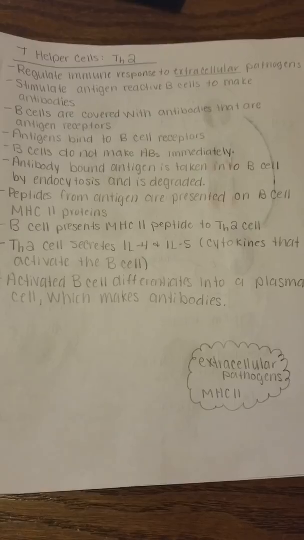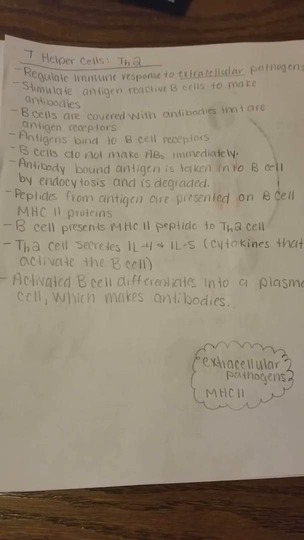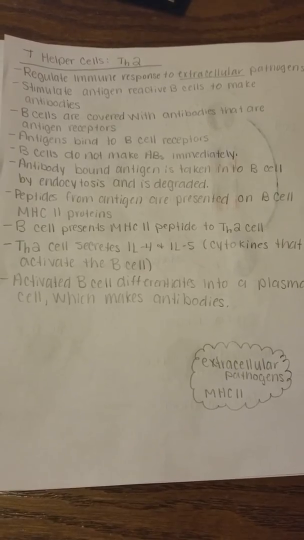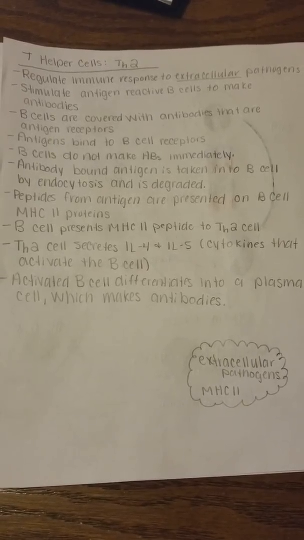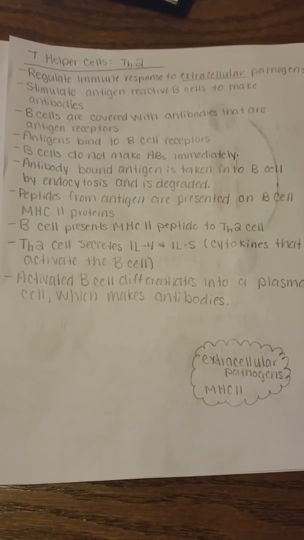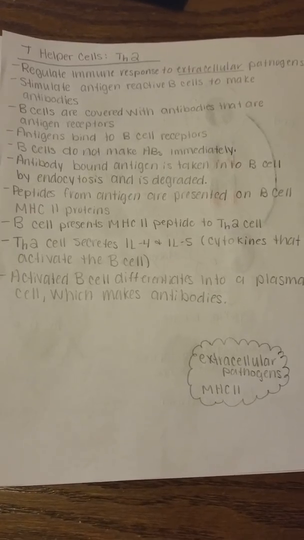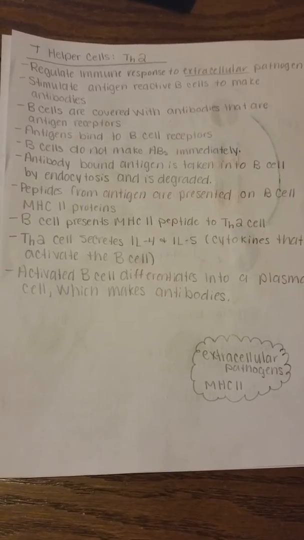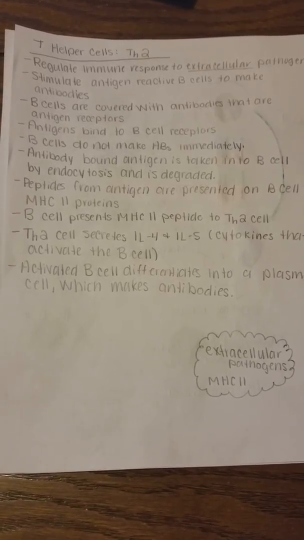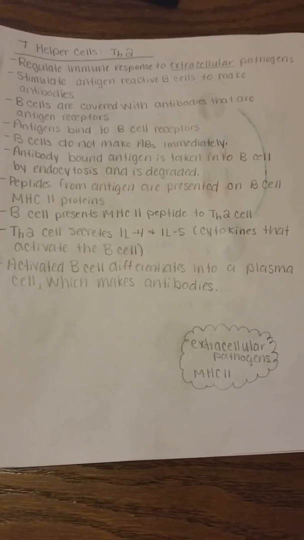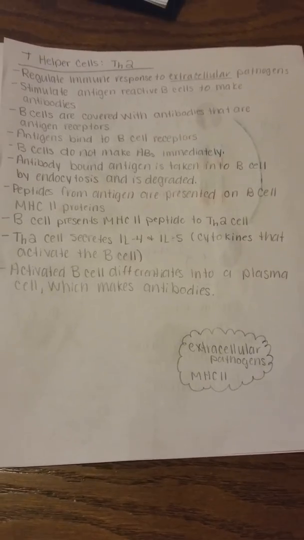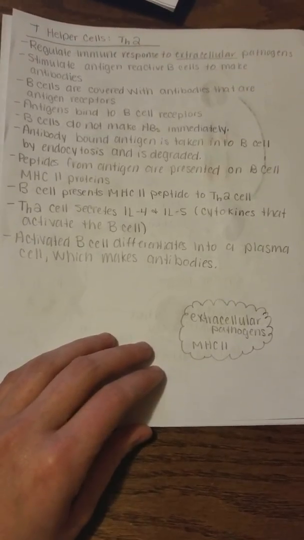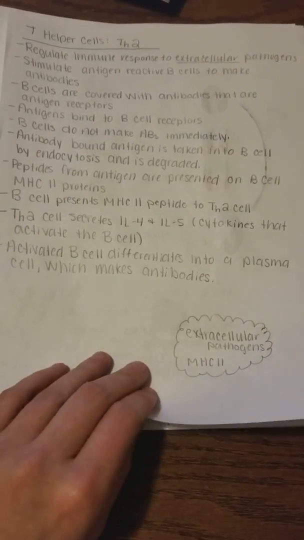Antibody-bound antigen is taken into a B cell by endocytosis and then it is degraded. Peptides from the degraded antigen are presented on B cell MHC2 proteins. The B cell then presents the MHC2 protein to the Th2 cell. Then the Th2 cell secretes interleukin 2 and interleukin 5, which are the cytokines that activate the B cell. And then the activated B cell differentiates into a plasma cell, which makes antibodies.